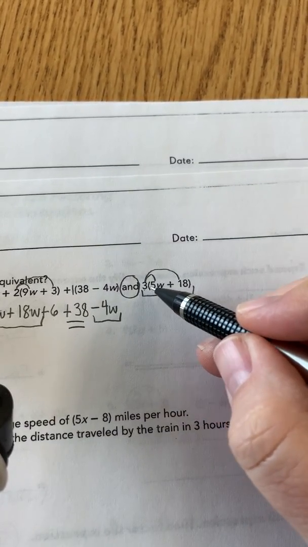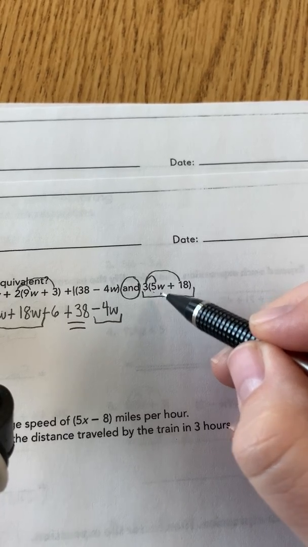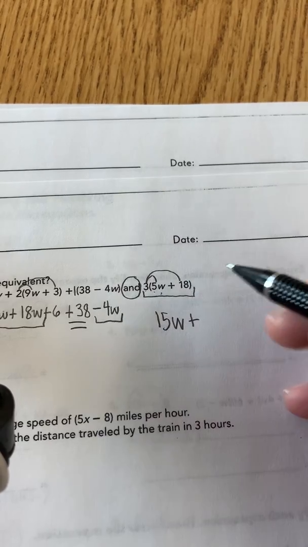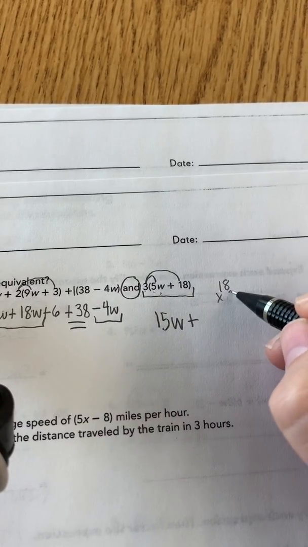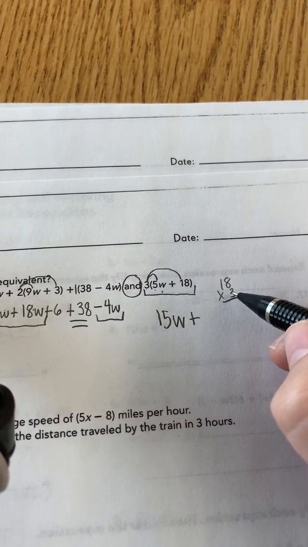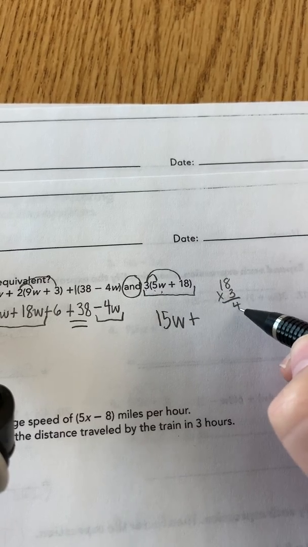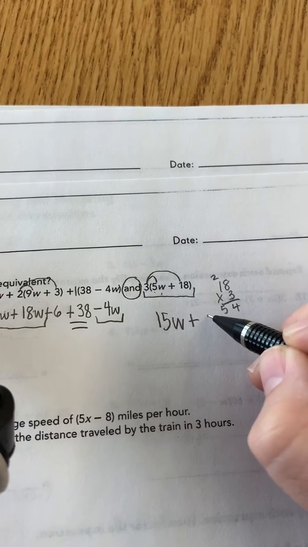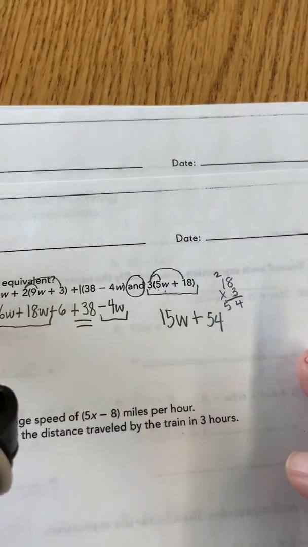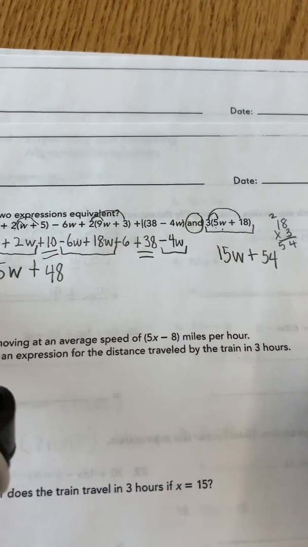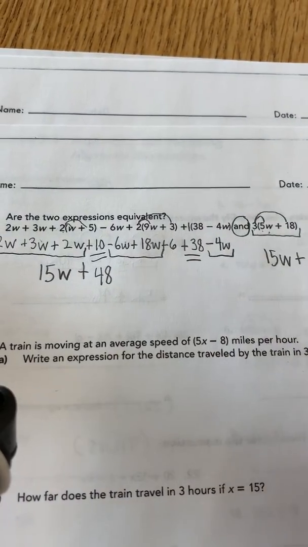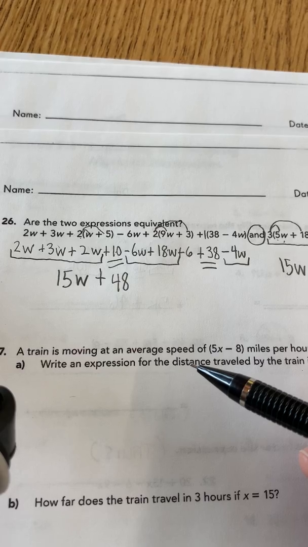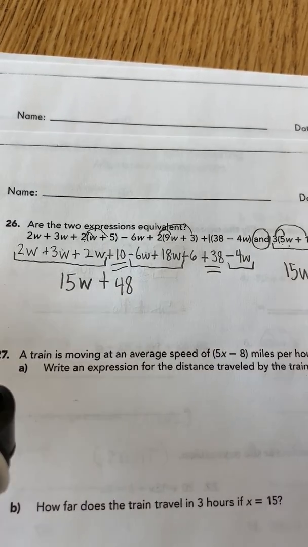distribute. 3 times 5w is 15w, plus 18 times 3, we'll just do that out here real quick. 8 times 3 is 24, carry the 2, 3 times 1 is 3, plus 2 is 5, 54. Okay, so this is 15w plus 54. This is 15w plus, did I mess up? I did mess up. I messed up right here.